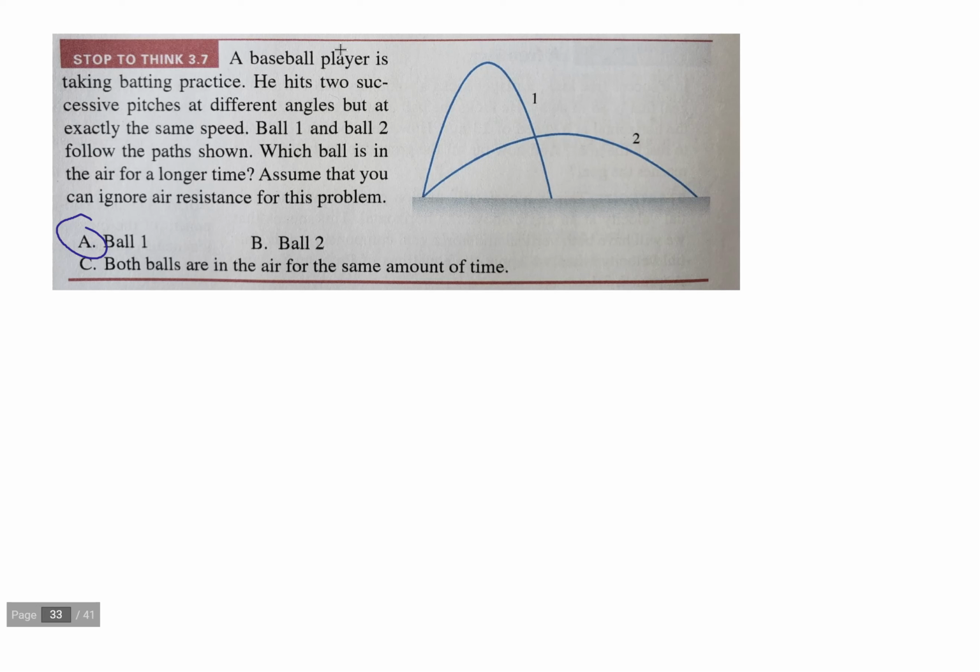we have a longer amount of time that ball 1 is going to be in the air, simply because the only thing acting on ball 1 is gravity. So it's going to take ball 1 longer to come to a stop vertically than ball 2, which means it's going to take ball 1 longer to come back down to the ground than ball 2. Ball 2 goes farther, but ball 1 takes longer to come back down to the ground. And that's what the question is asking. So the answer is A, ball 1.